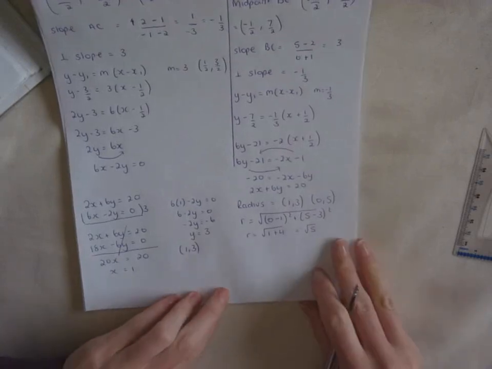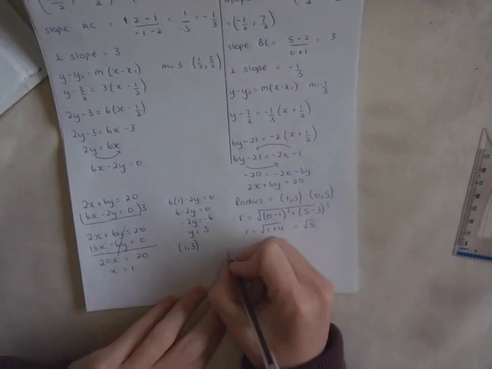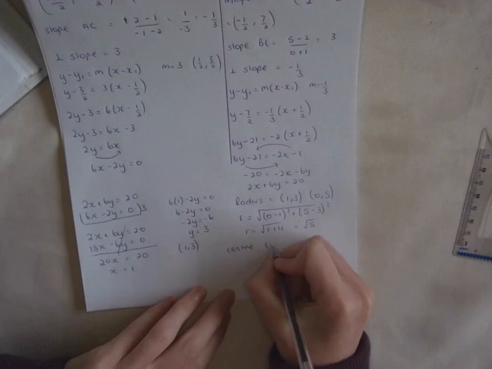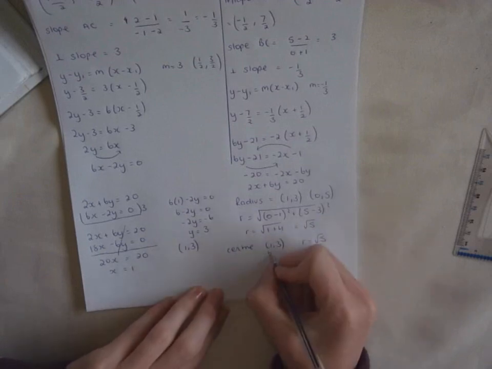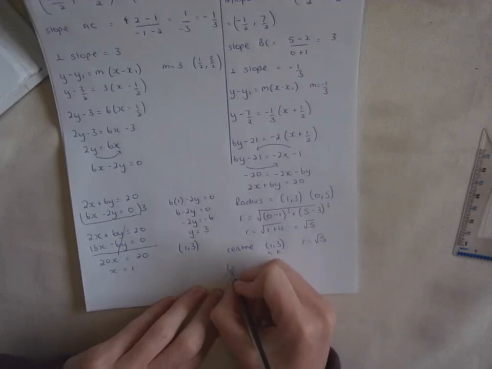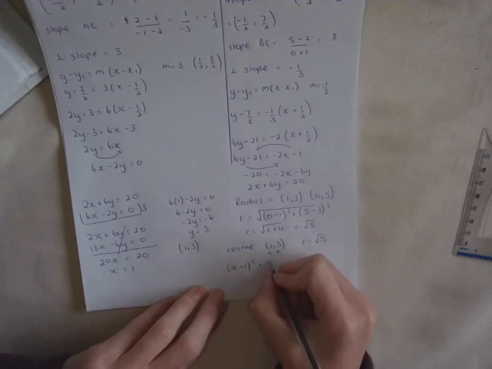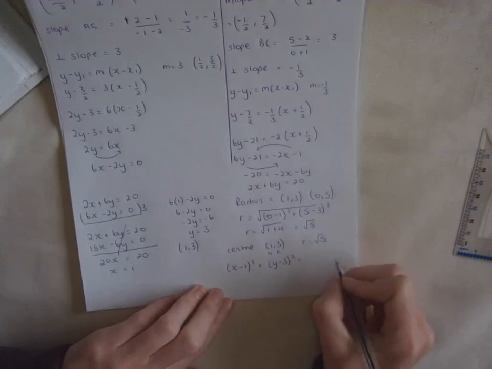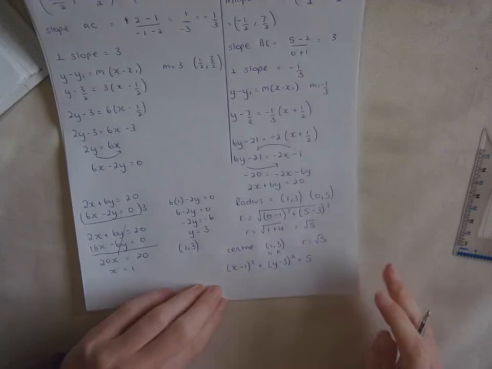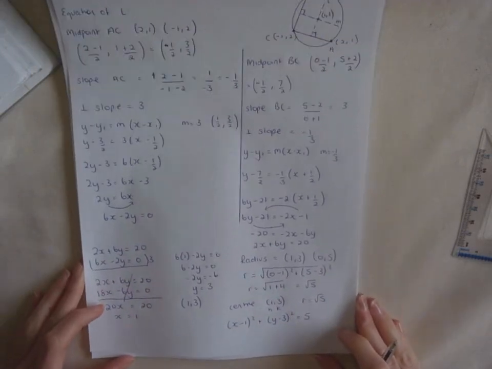Okay, and then the equation of the circle with centre 1, 3 and radius root 5. This is your h and this is your k. So x minus 1 squared plus y minus 3 squared equals root 5 squared, which is just 5. And there you have your answer. Okay.